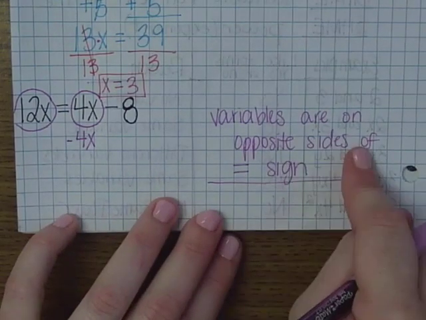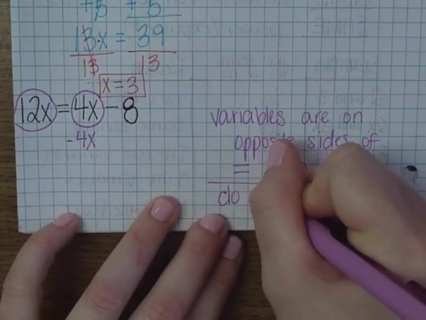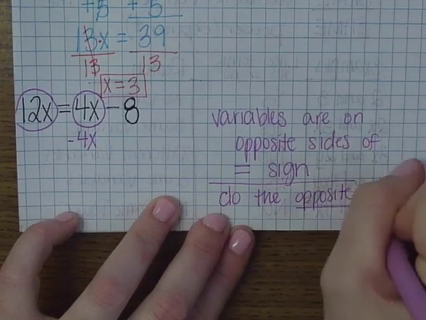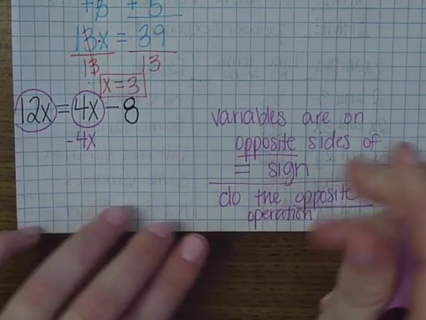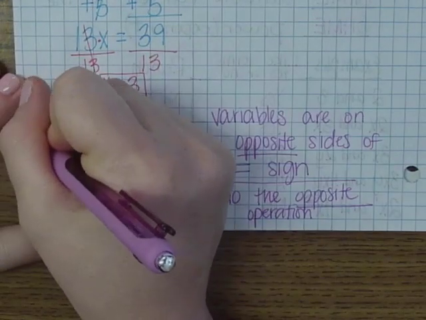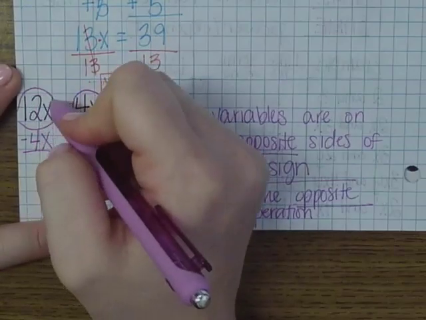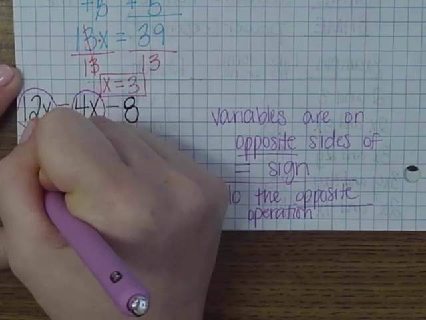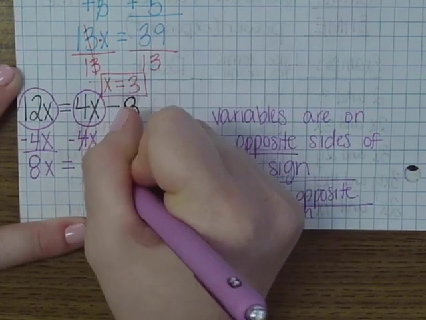So if the variables are on opposite sides of the equal sign, you need to do the opposite operation. So 4x minus 4x, that will cancel. And then do it to the other side as well. 12x minus 4x. 12 minus 4 is 8x equals negative 8.